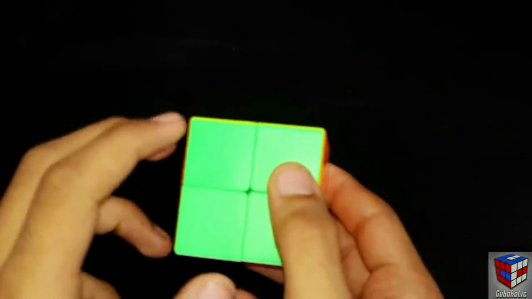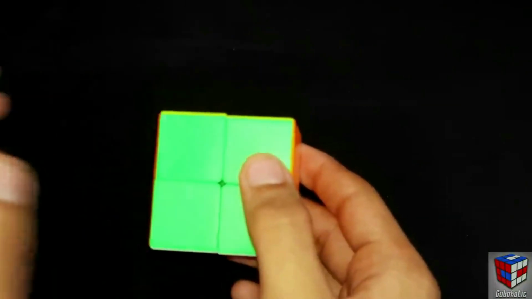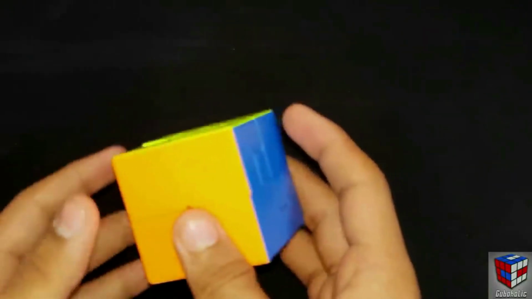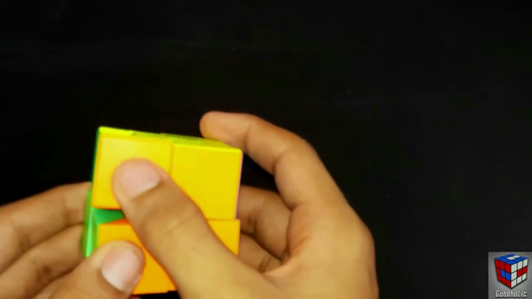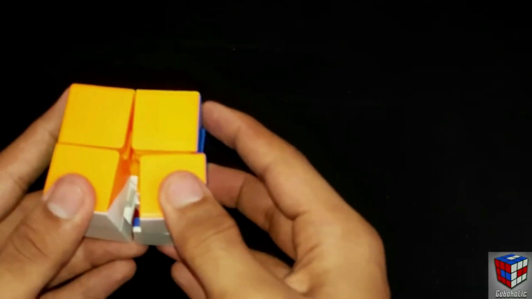Then the third set we have is for our FL and FD from orange, which is this piece and this one.